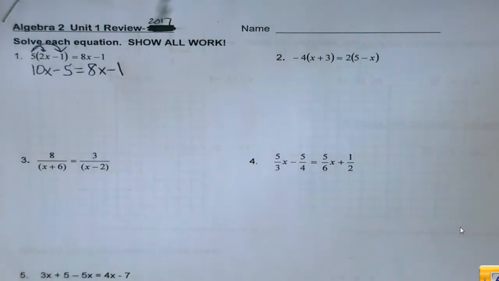One thing else I will mention as we get this first one set up, the show all work is not me trying to be a jerk and make you show a bunch of things. It's to help you if you make a minor boo-boo somewhere. It lets me say, oh, that's the only place there's a problem. I'll only take off a half point versus, oh, that's just wrong. It's -3.